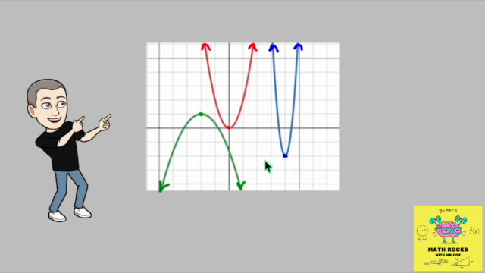And then finally, you should notice that each one has kind of a different width. This is your standard width here. This is definitely skinnier or vertically stretched. And down here it's more like a vertical compression. So we'll take a look at how that happens as well. So let's get it on.